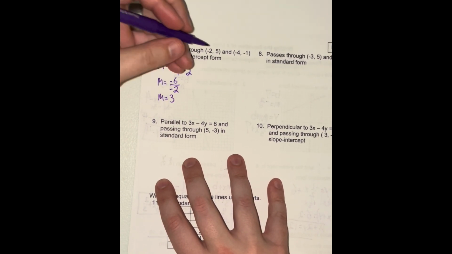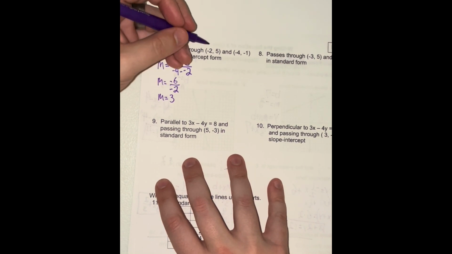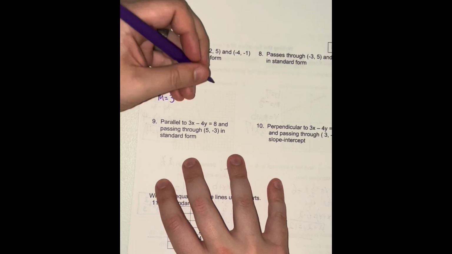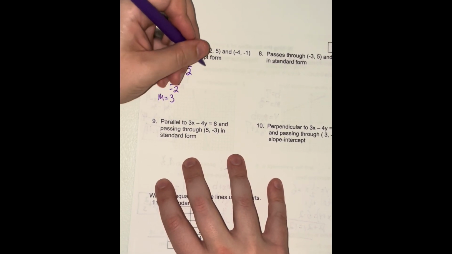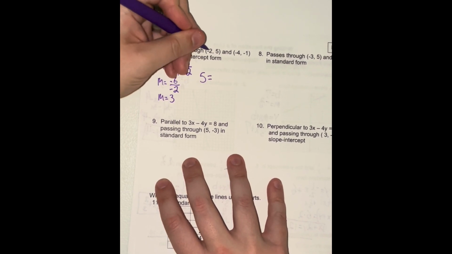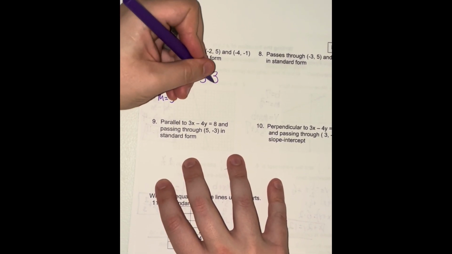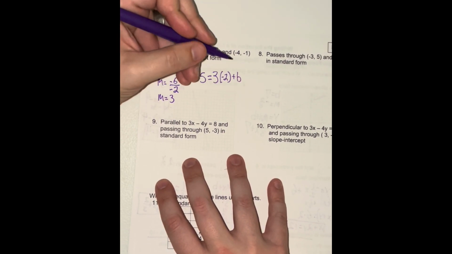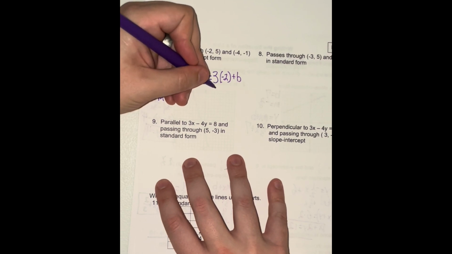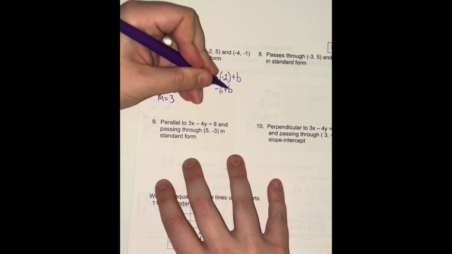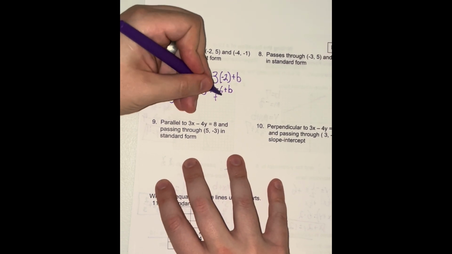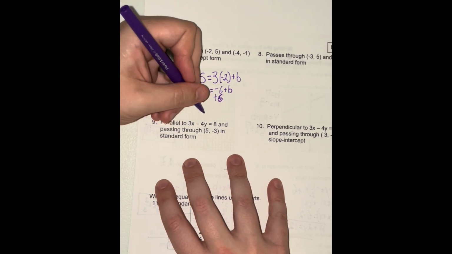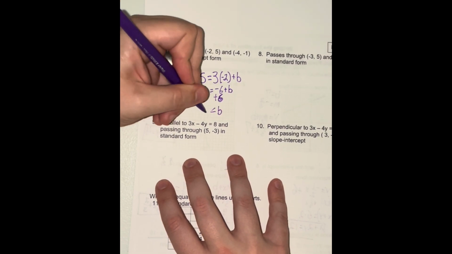Now once we've got that, I'll just take it and plug it into my formula and use one of these points to help me find it. So for my y equals mx plus b, let's say we use the 5 and the negative 2. So 5 equals 3 for the slope, and x would be negative 2, plus b. So that gives me a negative 6 plus b equals 5. I can add a 6 to both sides, and I should get that b equals 11.